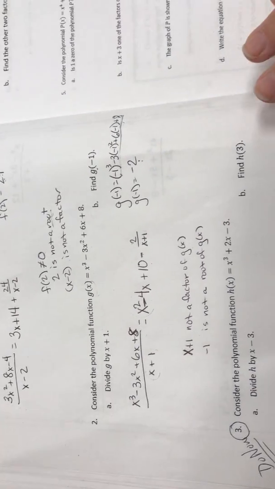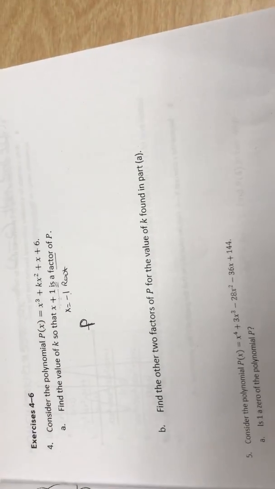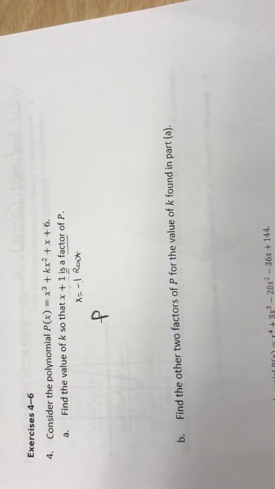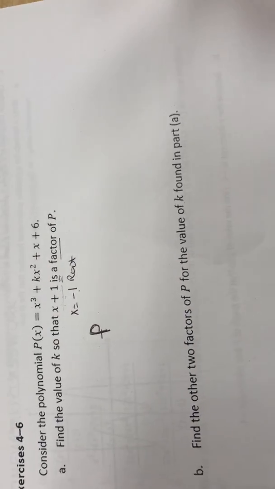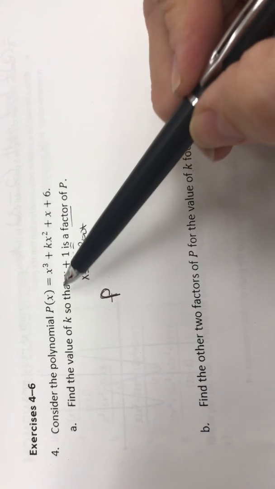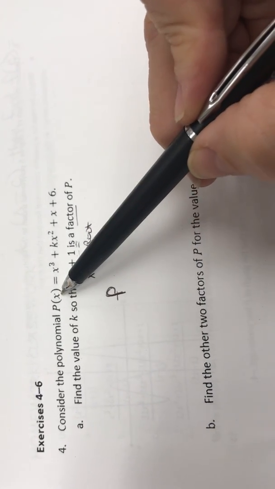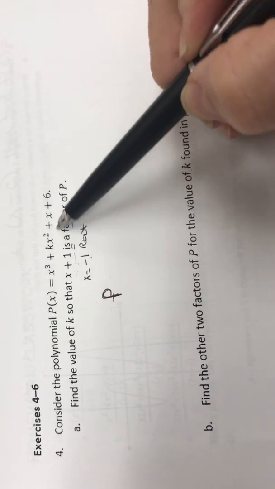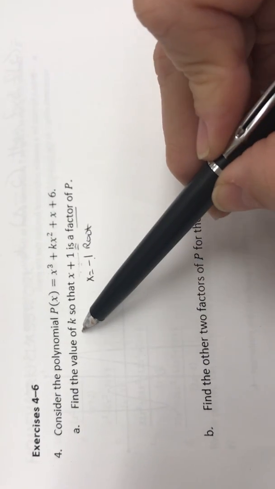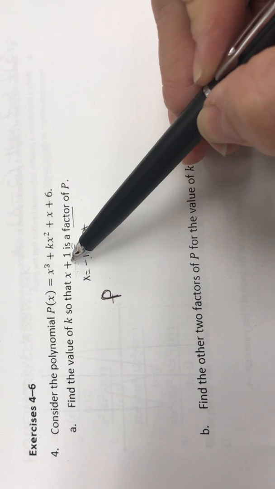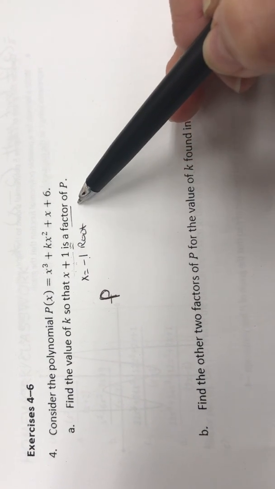Okay? So now let's actually do the lesson. Okay? So the lesson is applying all of this. So I started writing this, what you should know from the lesson. So it says, consider the polynomial p of x is this. Notice there's a k in there, not a number. So part A is saying find the value of k so that x plus 1 is a factor.